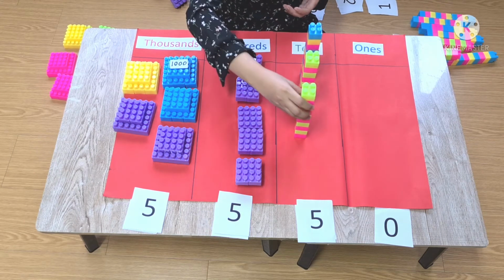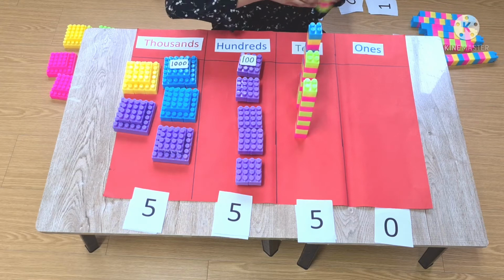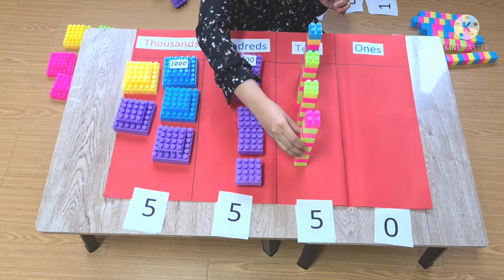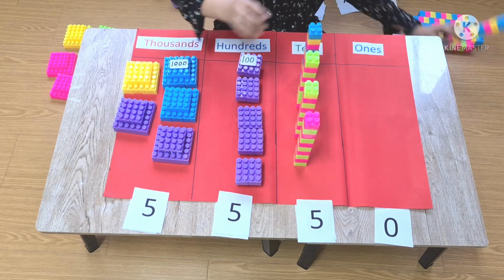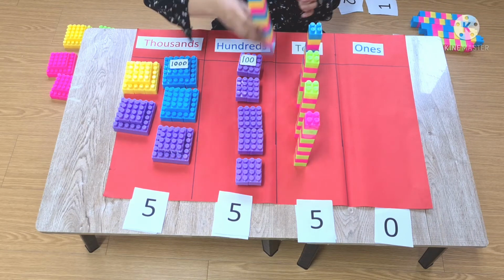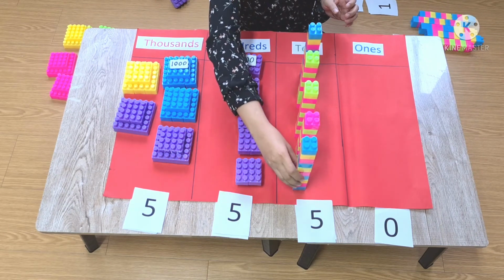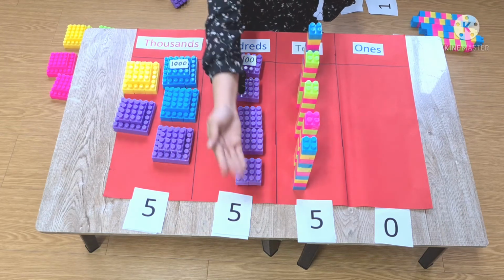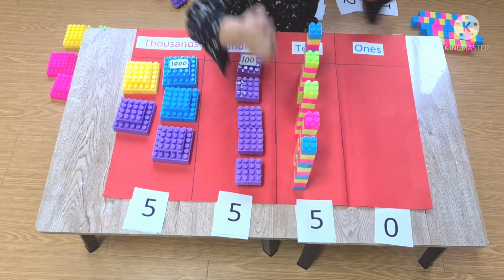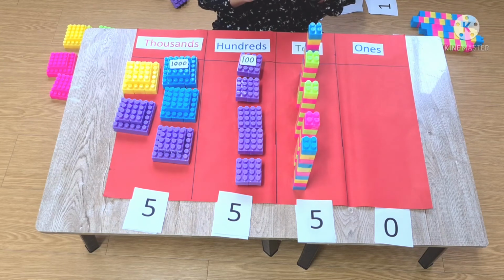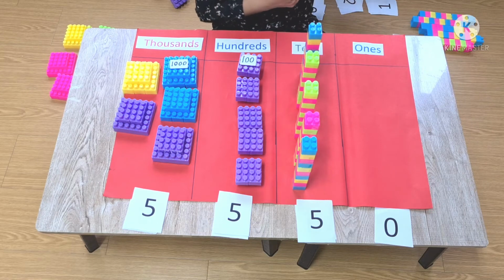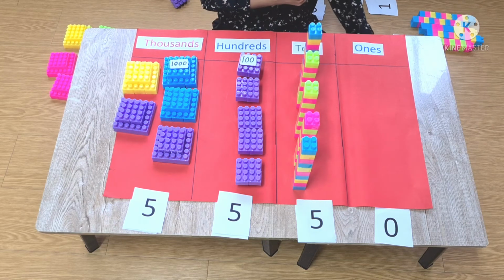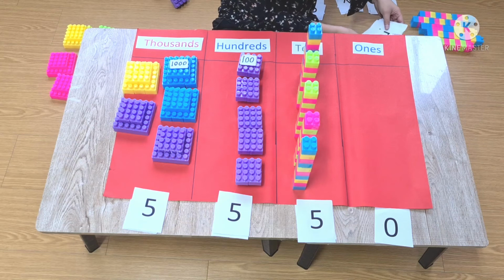Very good, you are correct. Now, 5,550 are the total number of cubes with us. Let's put number 5 in the ones column and see.